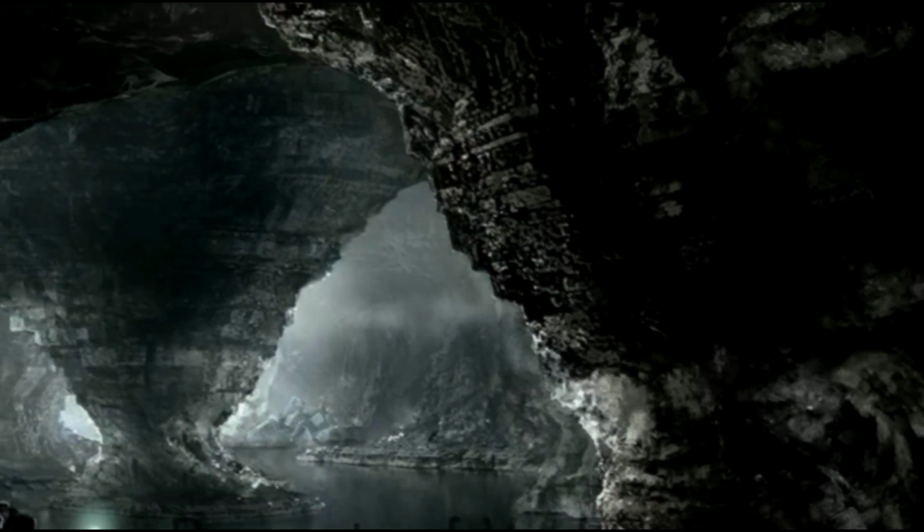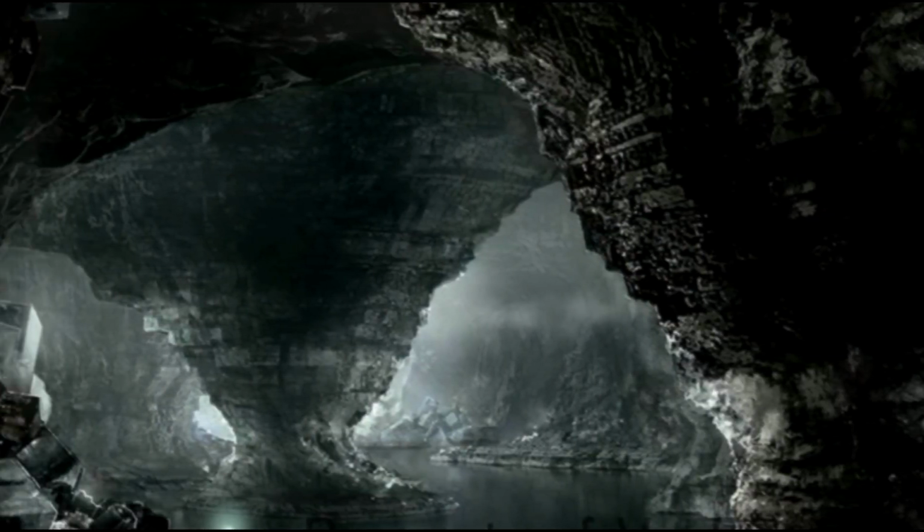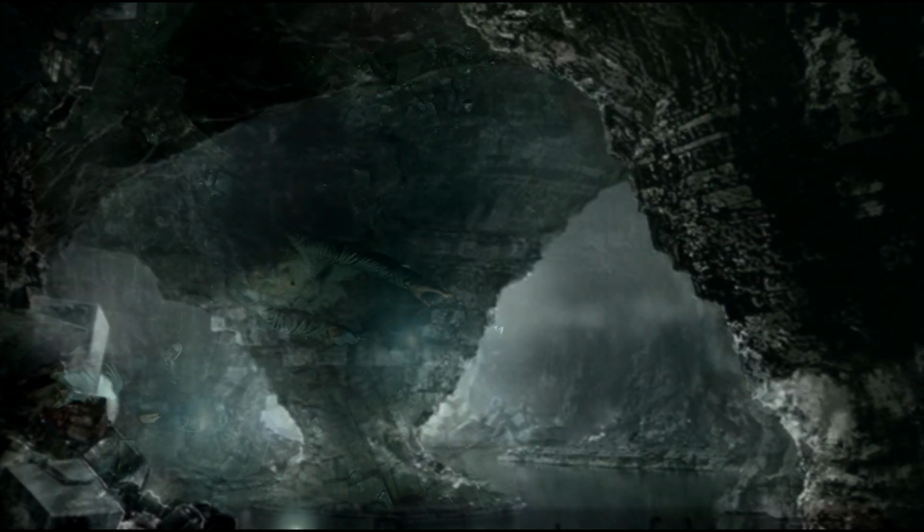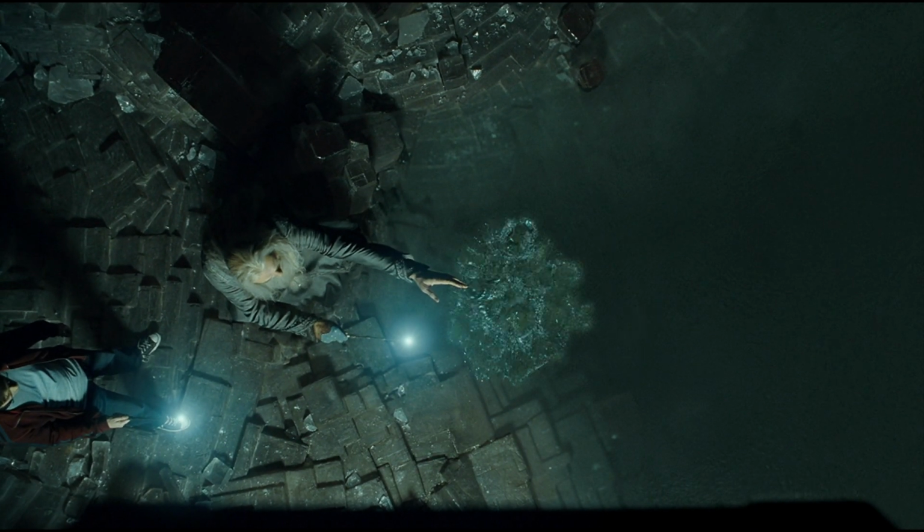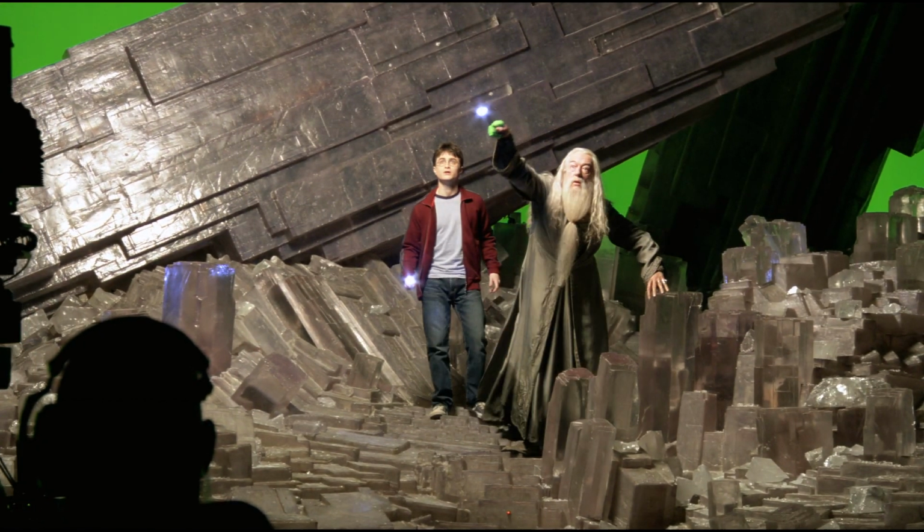The first challenge with the environment was the cave is a very dark, cavernous region, absence of all light. The only light that is present is from the lumos, from the wands, and then whatever flares are emitted from Dumbledore and Harry's wand that go out and search.